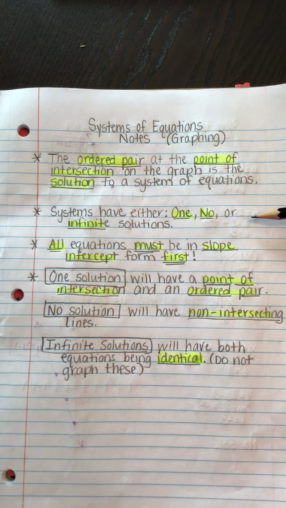Systems have either one, no, or infinite solutions. All equations must be in slope-intercept form first. If your system of equations has one solution, it will have a point of intersection between the two lines, which will include an ordered pair as a solution. If your system of equations has no solution, it will have non-intersecting lines, therefore resulting in no ordered pair.